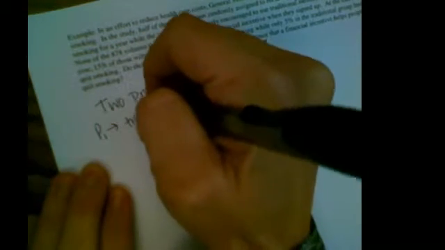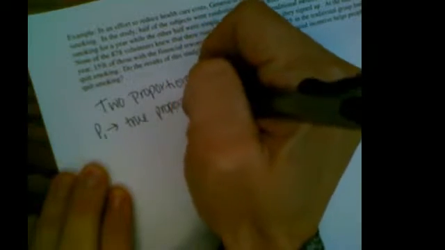Define our parameters. So let's call P1 the true proportion of employees who quit smoking to get the financial rewards, the money, okay? And we'll call the second one the true proportion who quit smoking traditionally.